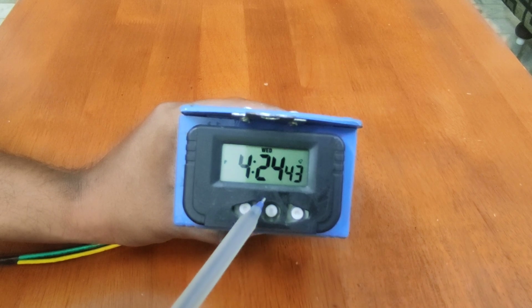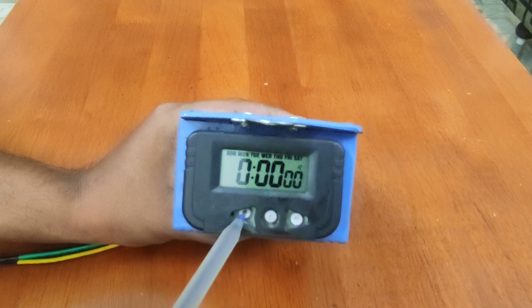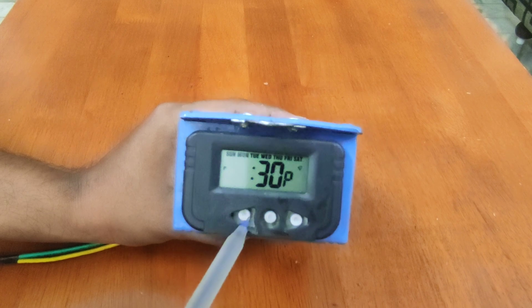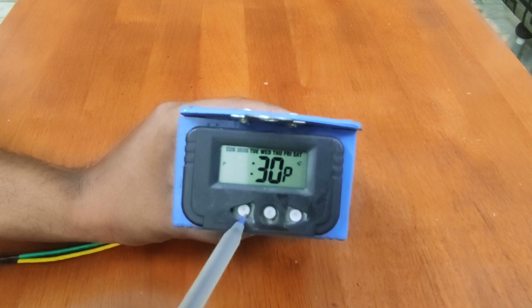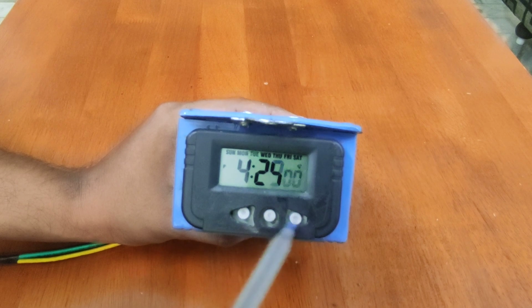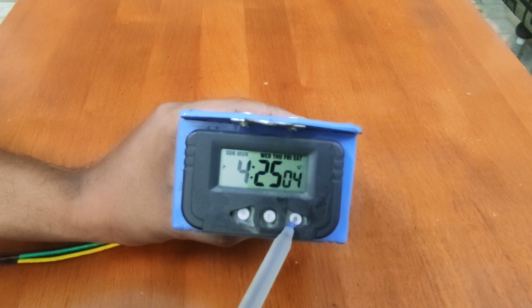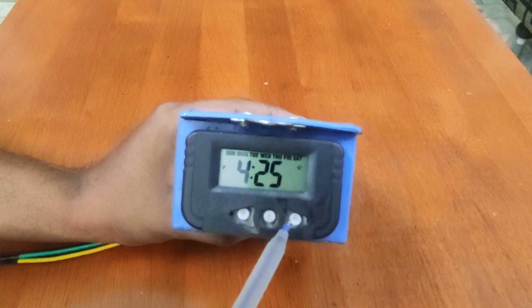Okay, and if you want to change the real time, I'll show you that one as well. Okay, so I'll press the first button, stopwatch, which you don't have to do anything with that. Press again, it goes on to the start timing. Press again, it goes on to real time. Now the seconds button is blinking. If you press the last button, the seconds will come 00.